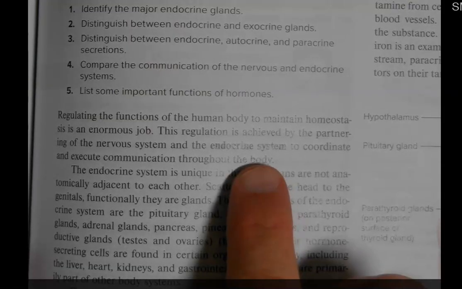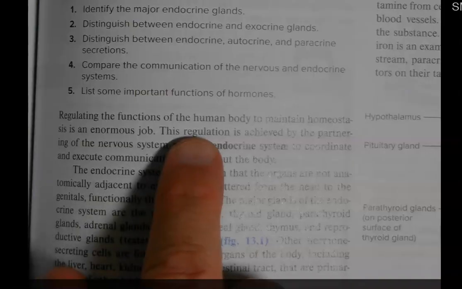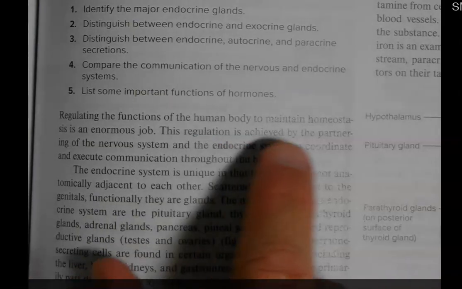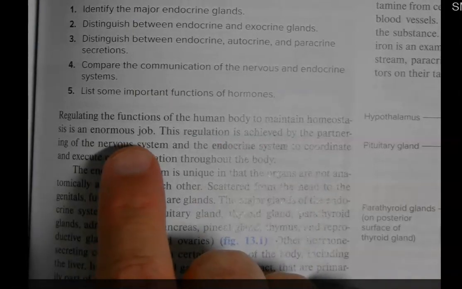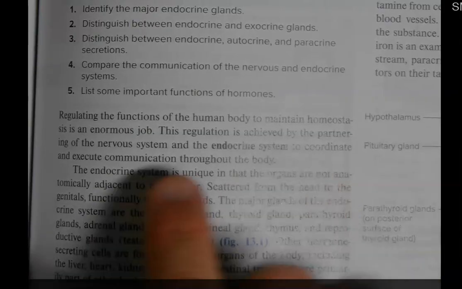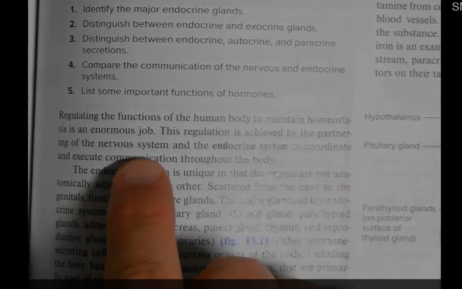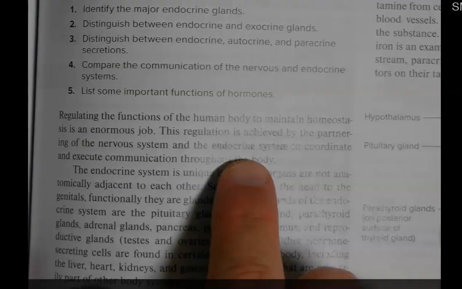So the endocrine system, regulating functions of the human body to maintain homeostasis, is an enormous job. It's achieved by partnering of the nervous system and the endocrine system.